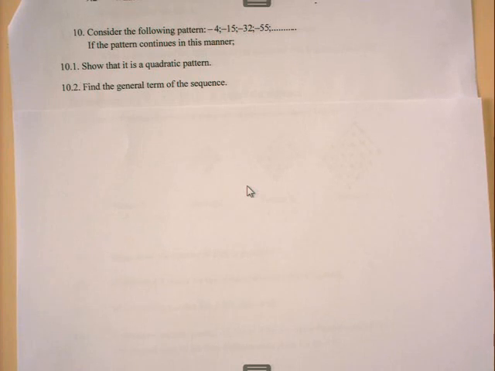Consider the following pattern: -4, -15, -32, -55. If the pattern continues in this manner, show that it is a quadratic pattern. And then 10.2, find the general term of the sequence.